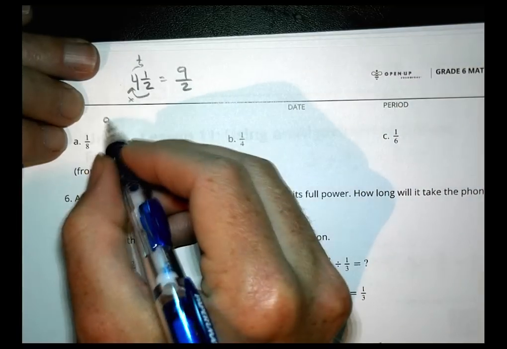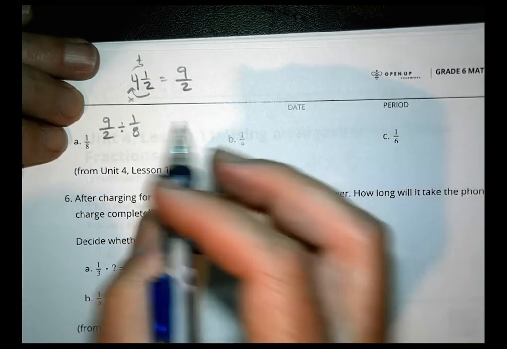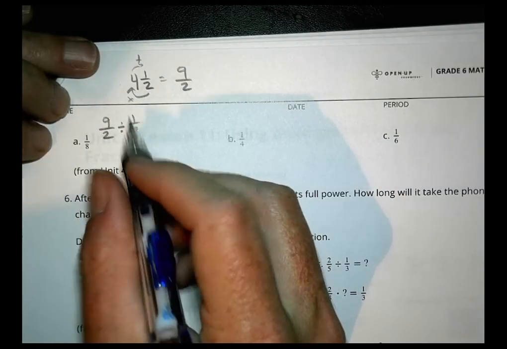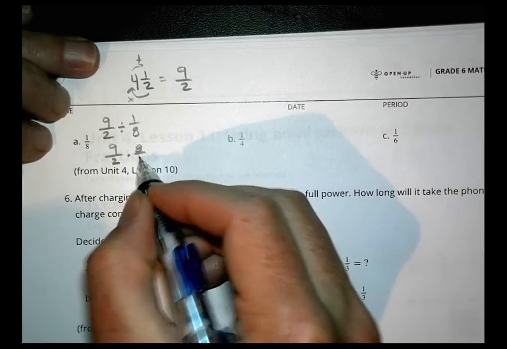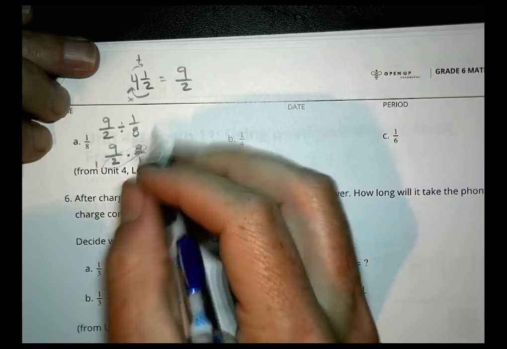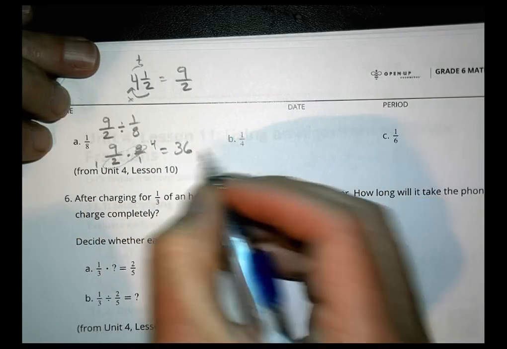So we're going to do 9/2 divided by 1/8. All right, so if we write this out with our algorithm, it's 9/2 times 8/1. I can reduce this. This is a 1, and this is a 4, and 9 times 4 is 36.